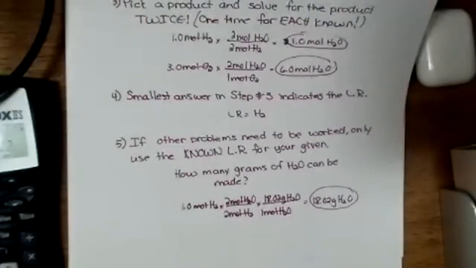Now, limiting reactant problems, there's not a whole lot of them. We don't do them a whole lot in general chemistry. Matter of fact, I'm one of the very few general chemistry teachers that probably make you do limiting reactants. A lot of the other ones skip, but it's part of your curriculum, so I think it's important that you learn it. And to me, it's not that difficult once you get the concept, okay?